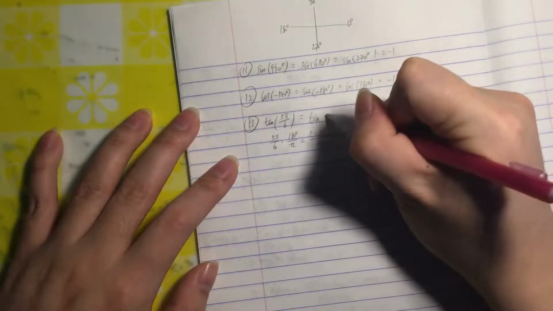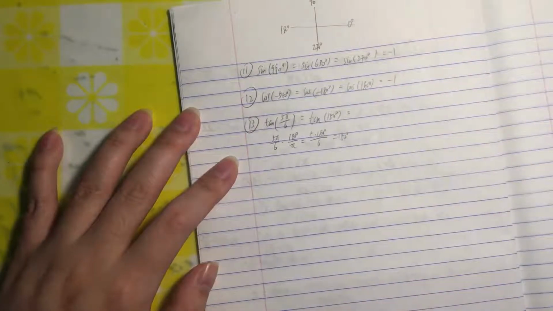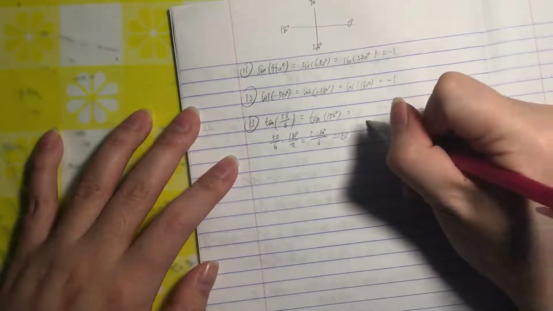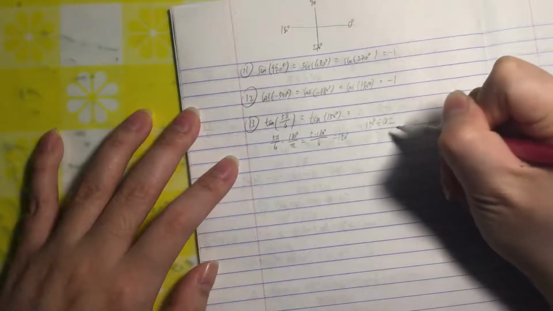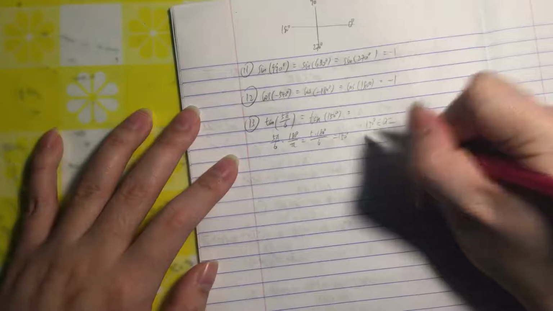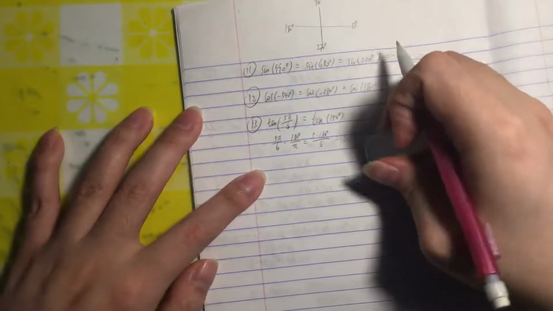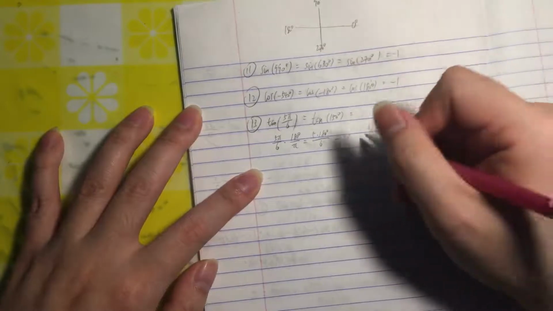So we get tangent of 150. 150-degree angle lies in quadrant 2, and for an angle in quadrant 2, its reference angle is 180 minus the angle itself.